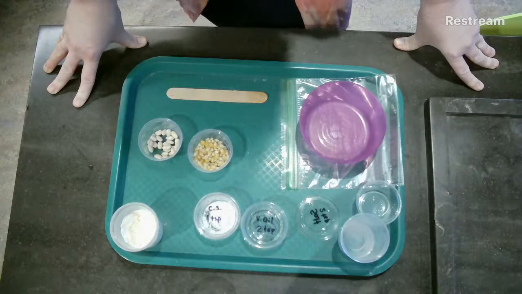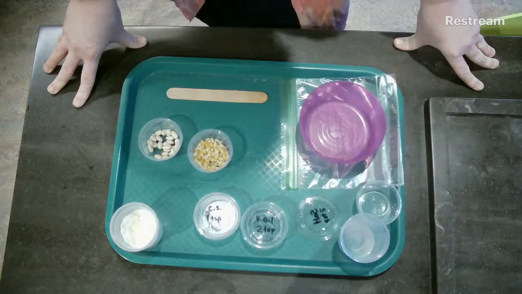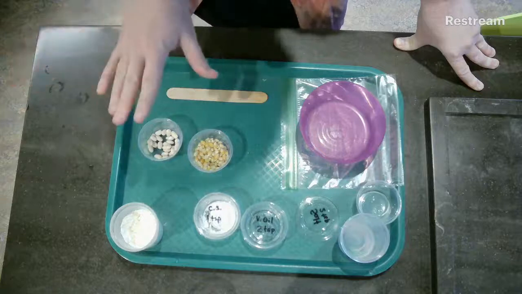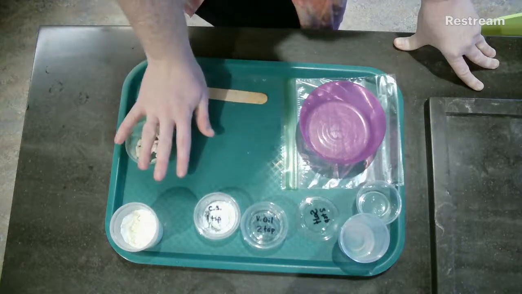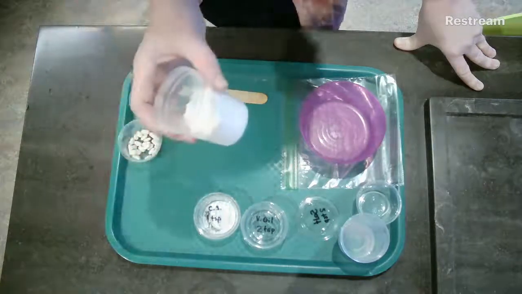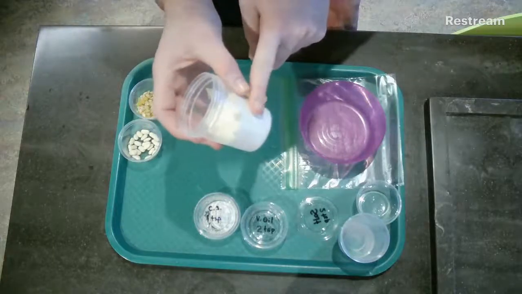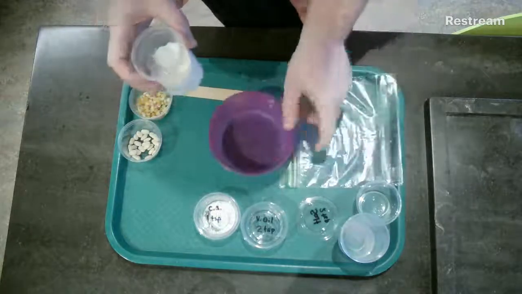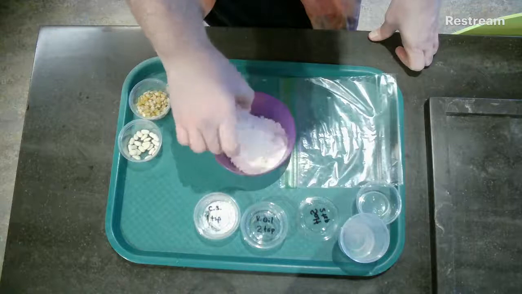Okay, last steps. We are going to mix multiple magical mixtures. Try saying that 3 times fast. We're going to start by taking our flour. Now you should have 4 tablespoons of flour, and we're going to pour it into our bowl.